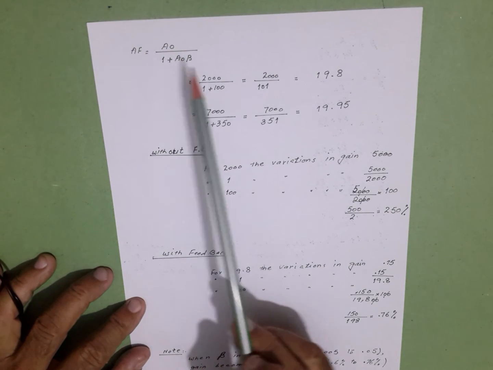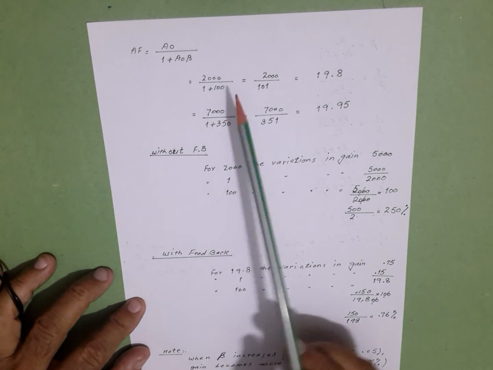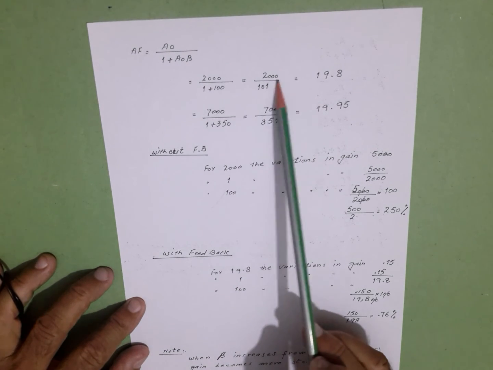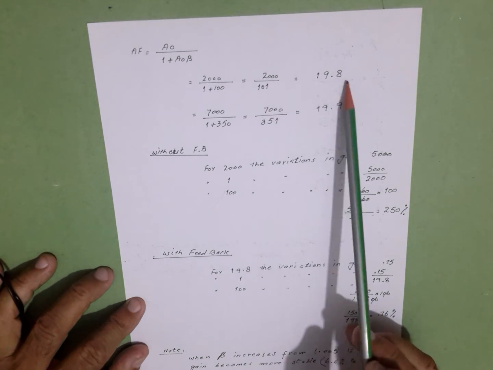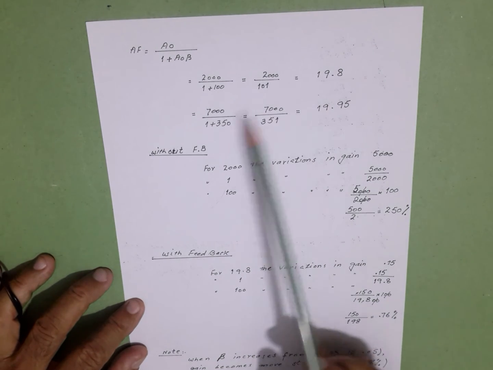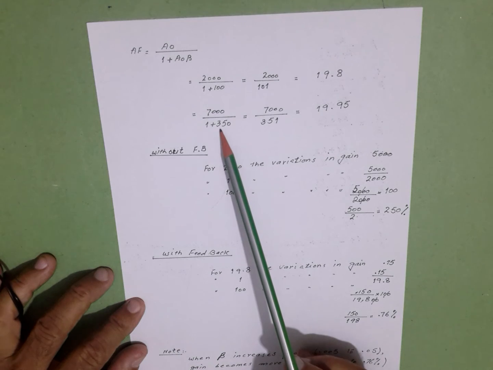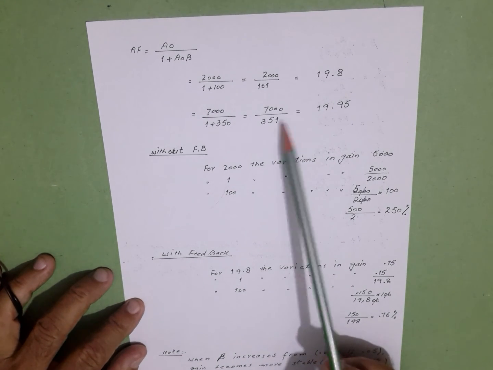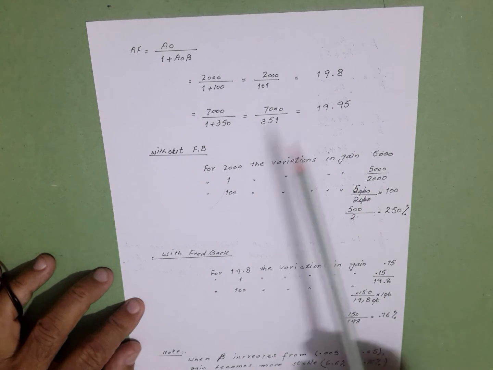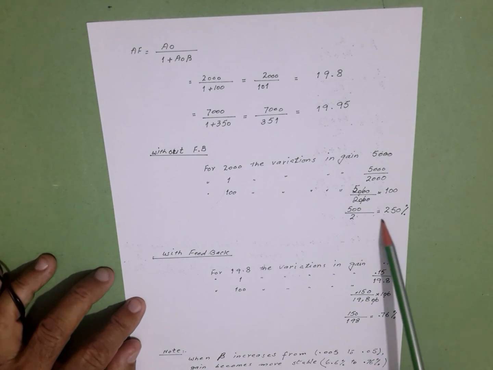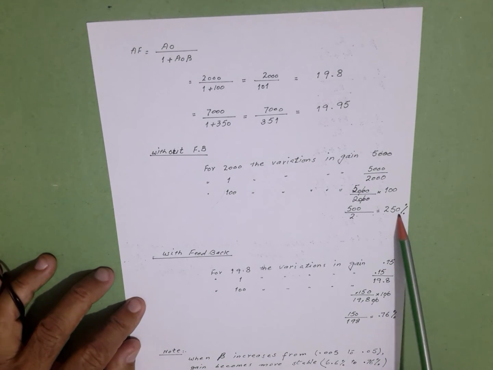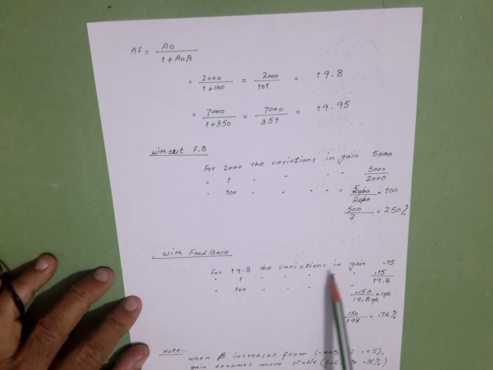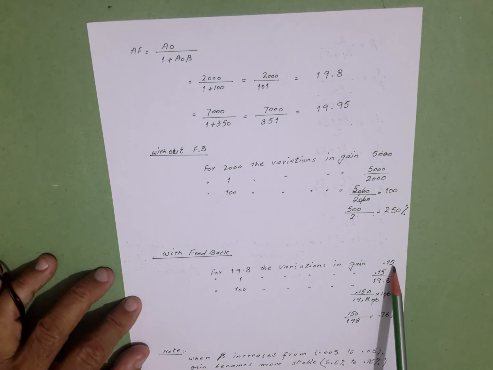AF is A naught over 1 plus A naught beta. For 2000, the loop gain was 100 and 2000 over 101 is 19.80. For 7000 the loop gain was 350 and 7000 over 351 is equal to 19.95. Without feedback the variation in gain is 250%, but with feedback, 19.8, the variation in gain is 0.15.